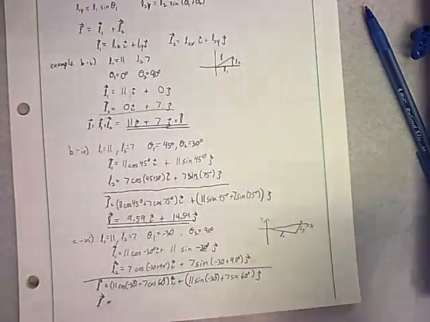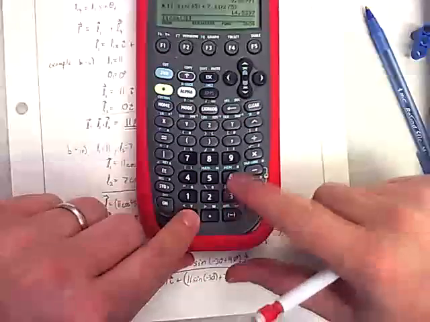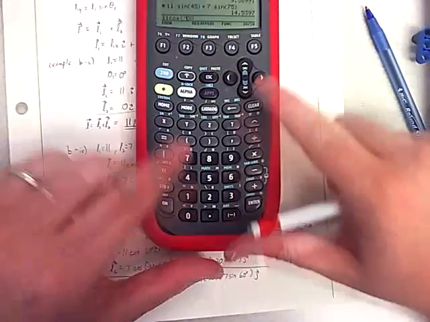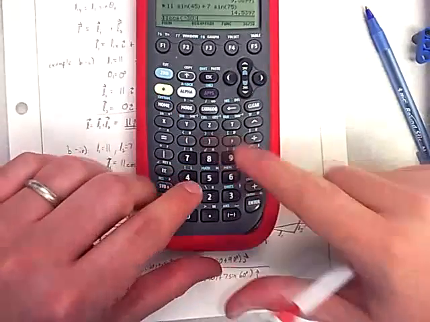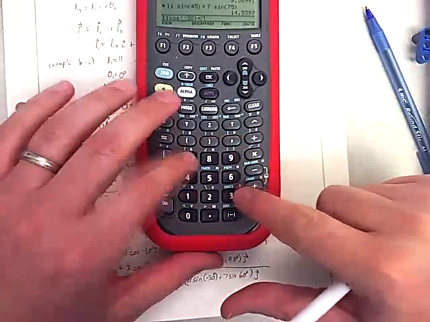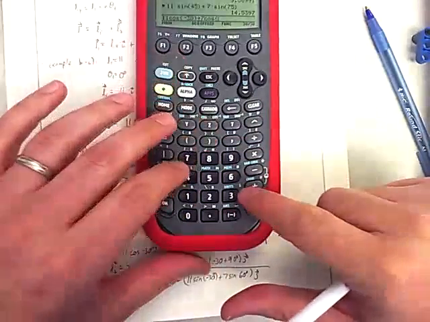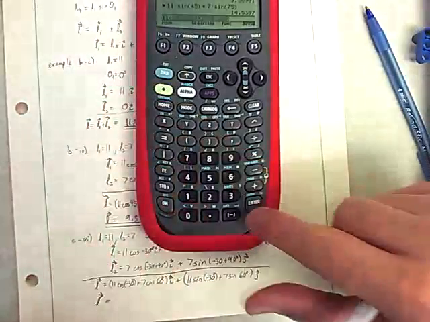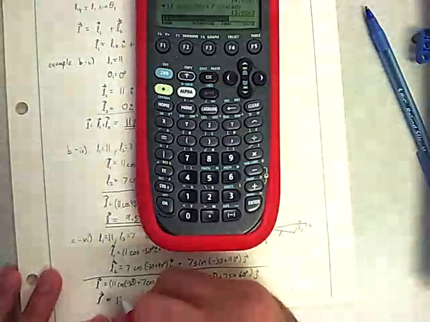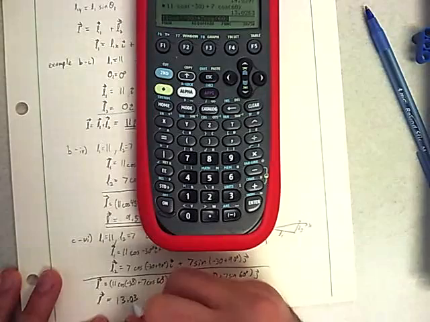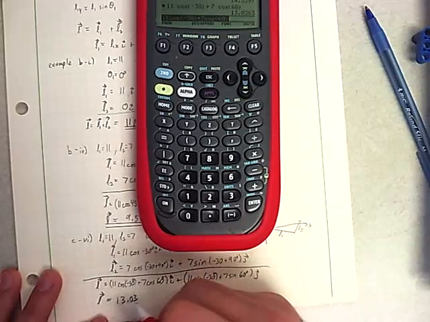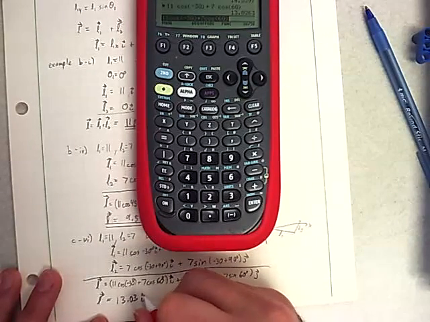And we did it last time, so we already know what the number should be, but let's hope it works out again. 11 cosine of negative 30 degrees. Make sure I get my negative in there, or I'm going to have a bad number. Plus 7 times the cosine of 60 degrees. So my x component, I get 13.03. That number sounds familiar from working part B in the I direction.